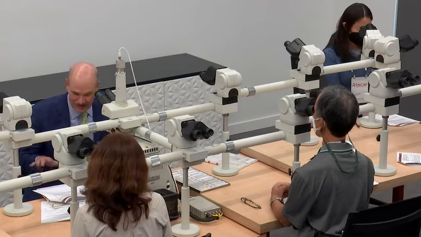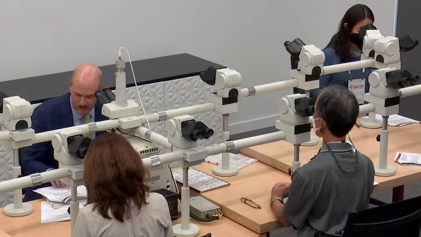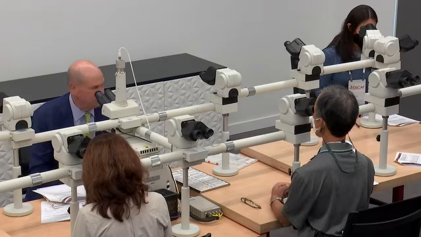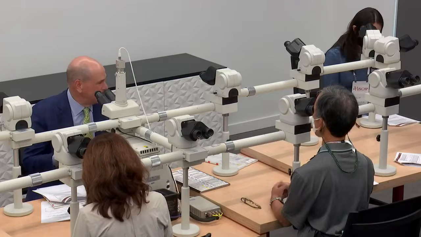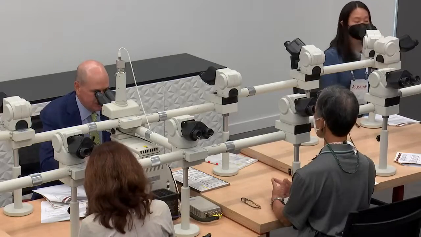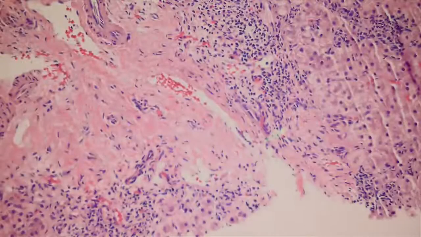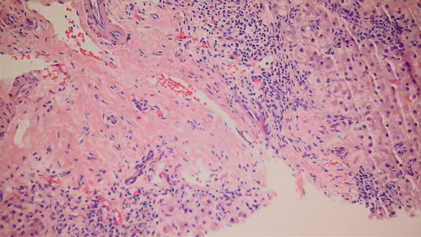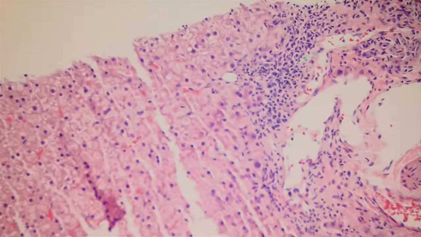We cannot diagnose overlap with autoimmune because the AST and the ALT are so low. You have to have a markedly elevated AST and ALT to do overlap. And that's really important in this case because you are going to find a lot of plasma cells in every case of PBC, sometimes big clusters. And they do spill over a bit, too, into the periportal parenchyma.